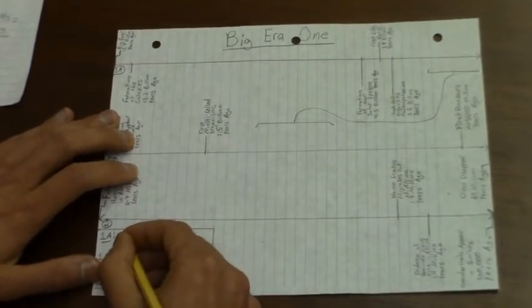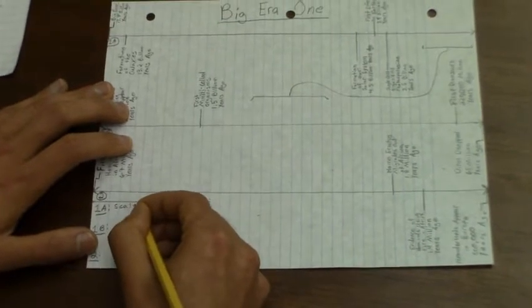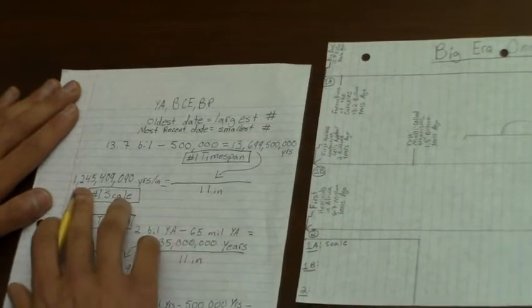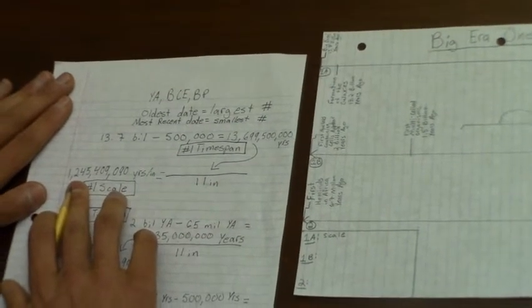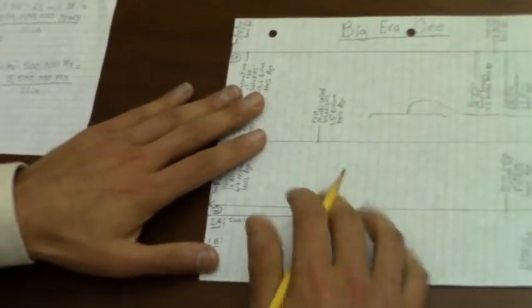The scale for line 1A was 1,245,409,090 years per inch.